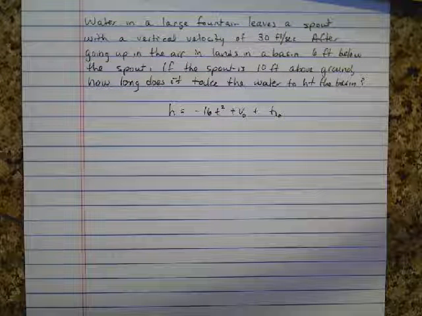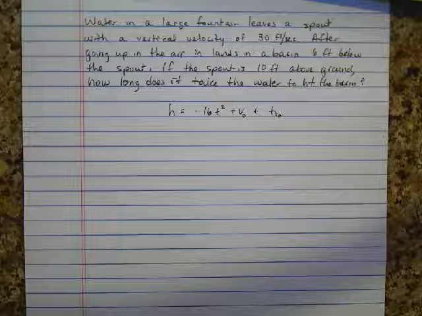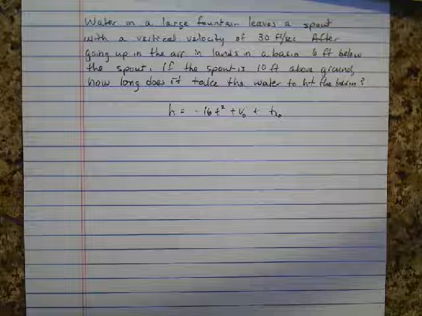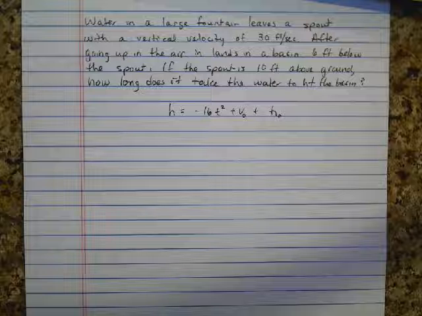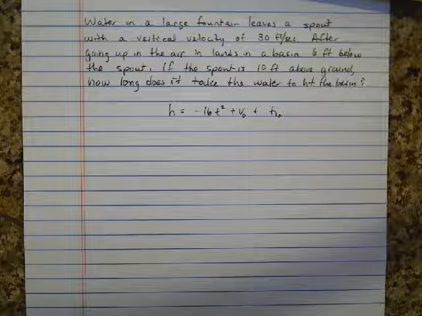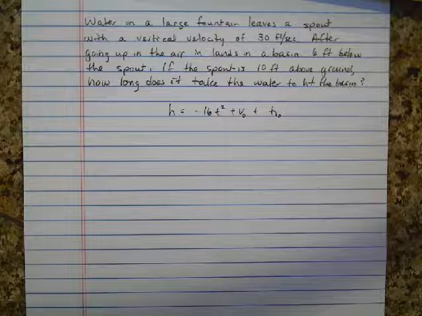Okay, if I drew a picture of this one, I would say the water in a large fountain leaves a spout with a vertical velocity of 30 feet per second. After going up in the air, it lands in the basin 6 feet below the spout.